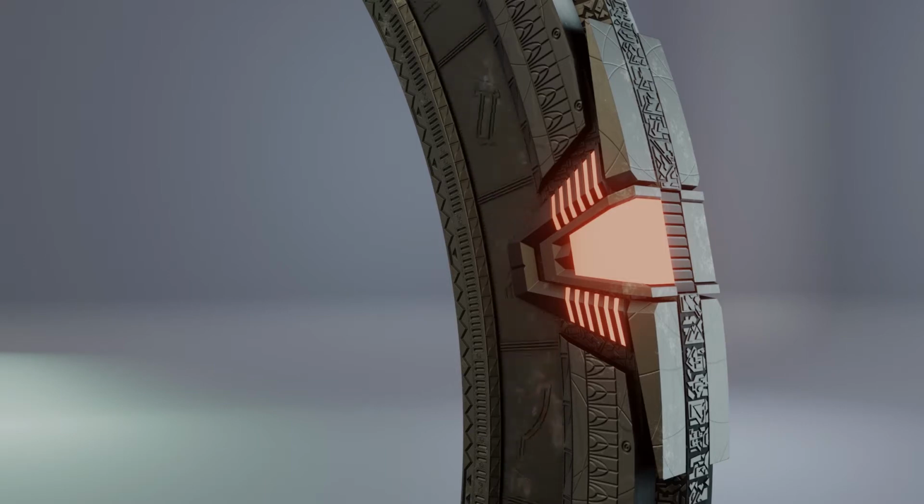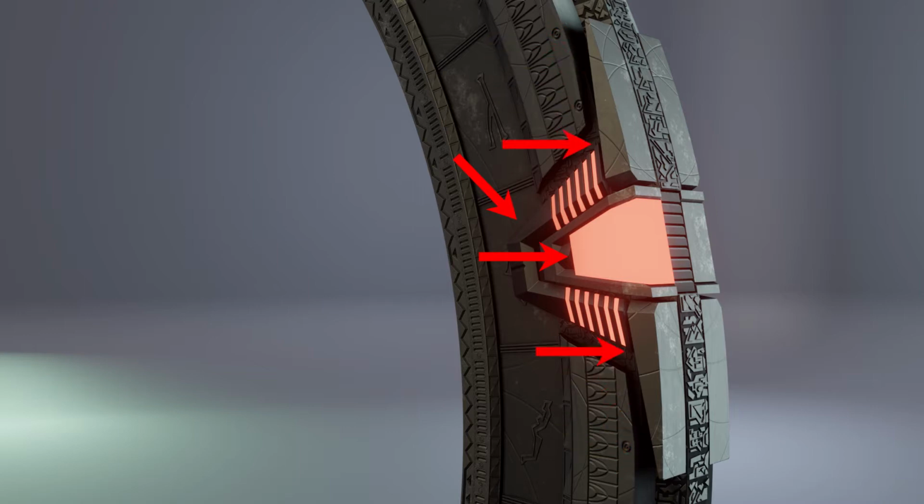In this video I will show you how to model the lock, the light of the lock, and the wings and small part between the locks, and that's all. So don't waste more time and let's start.